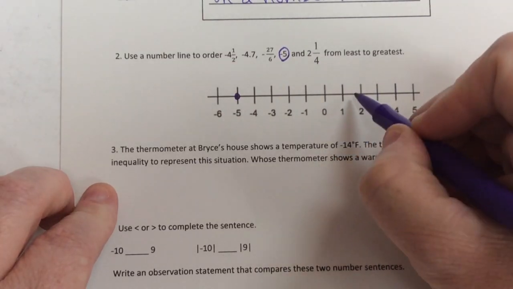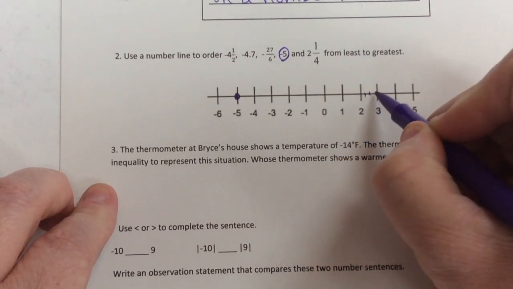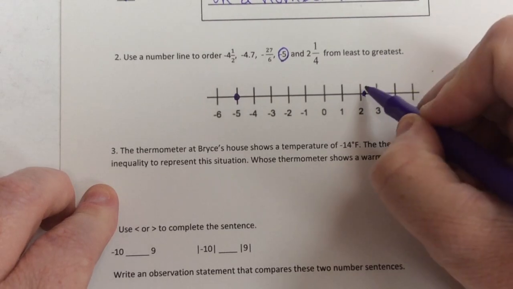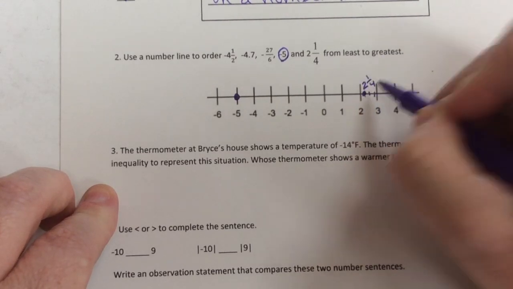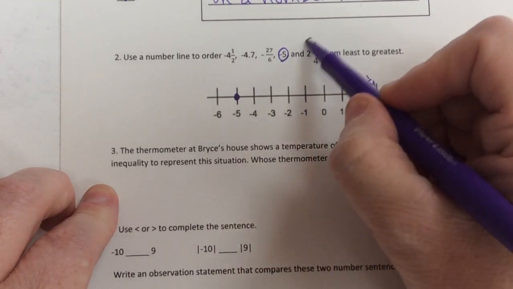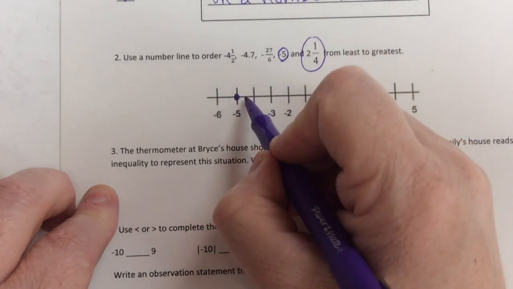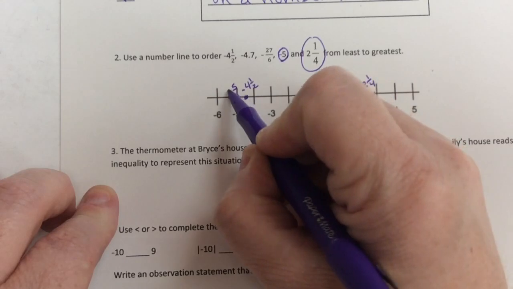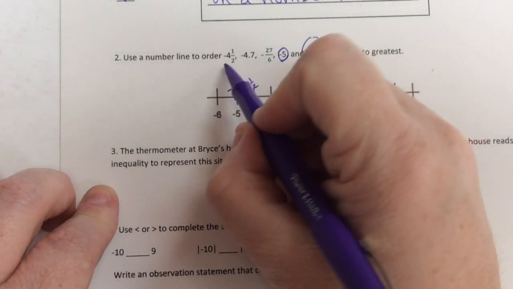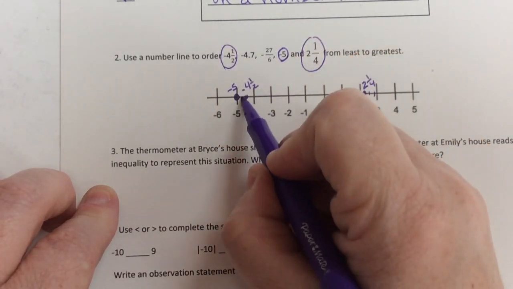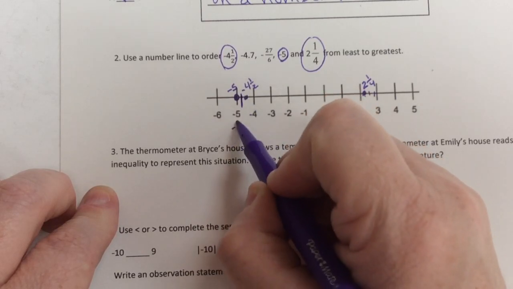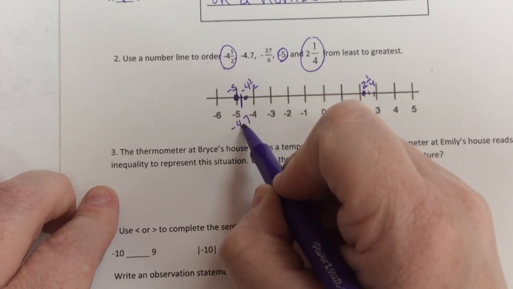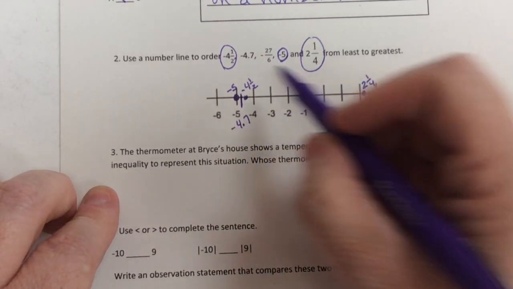2 1/4. So if I go to 2 and I split that into 4 pieces, right there is 2 1/4. Okay. -4 1/2 would be right here. Now, -4.7 is going to go right between those because 4.5 is 4 1/2.